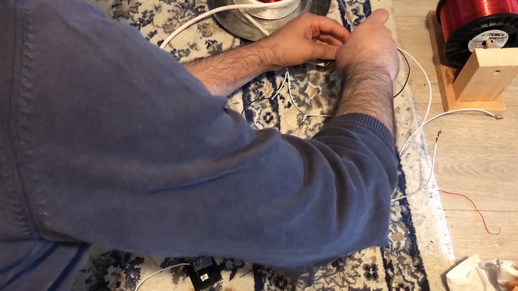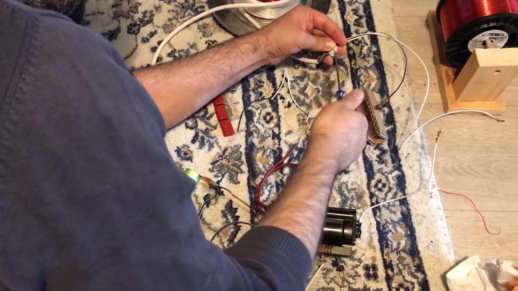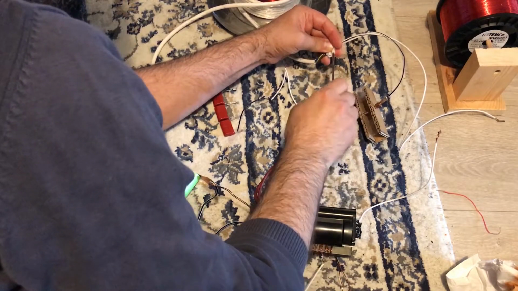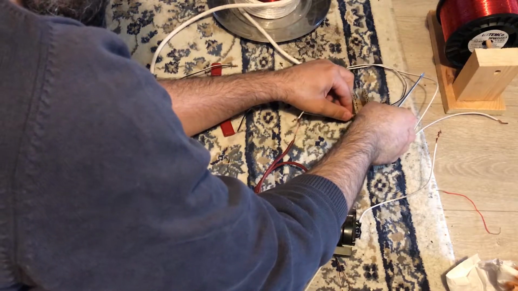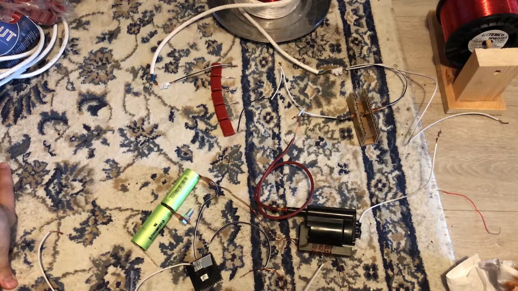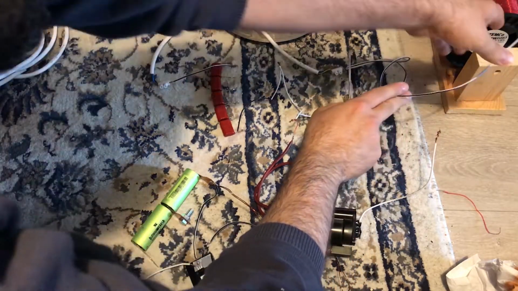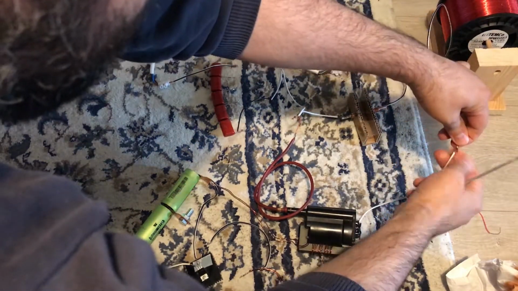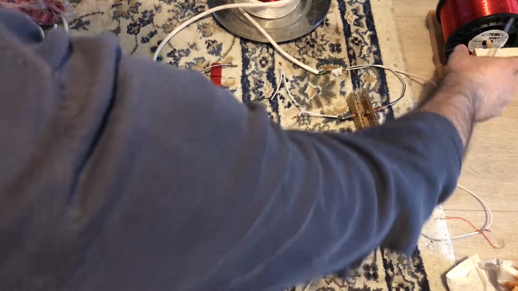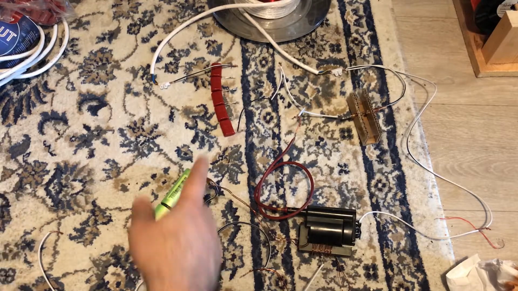This comes here. Okay, so we have now spark gap is mounted properly, and obviously the other side of the spark gap also should be connected to the ground of the power supply. So that is this wire. Okay, so we have basically connected the circuitry.